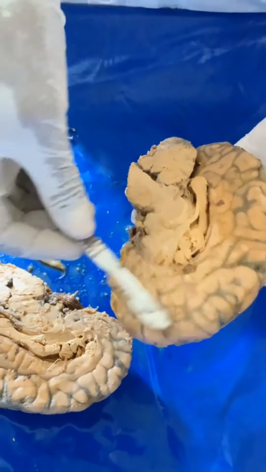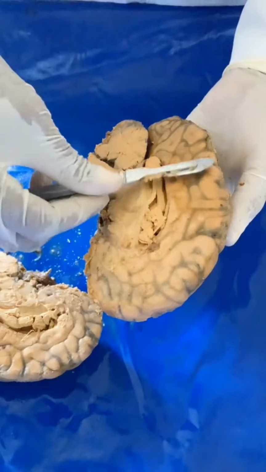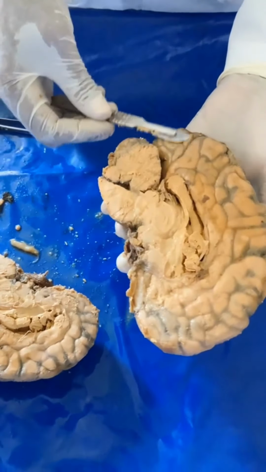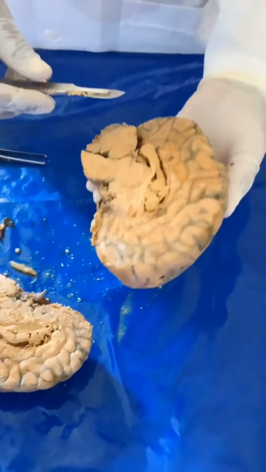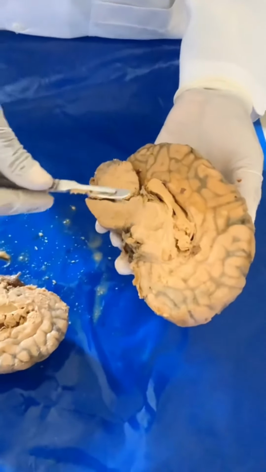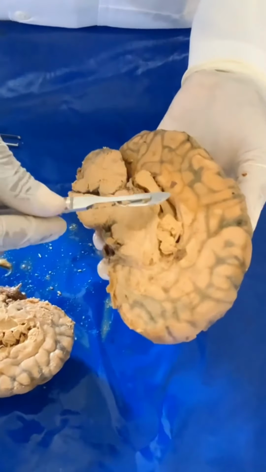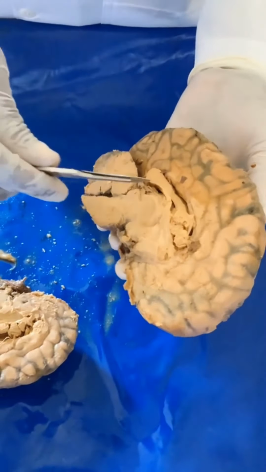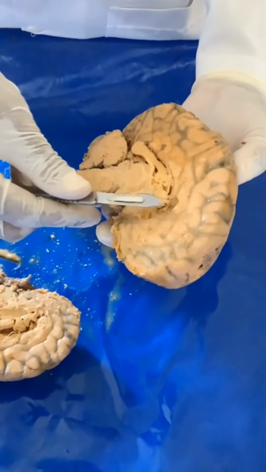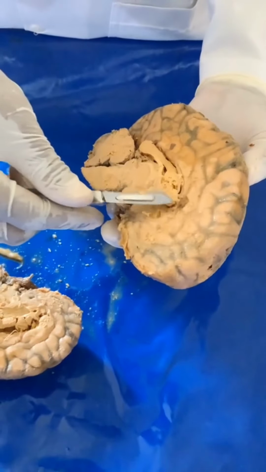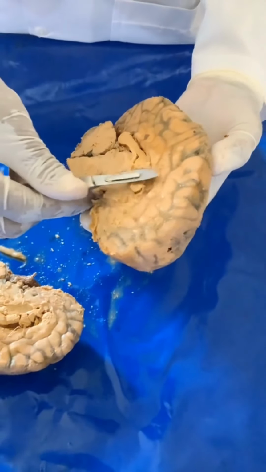Here we can see part of the frontal lobe. We can see part of the parietal lobe here. And then we can also see part of the medial surface of the occipital lobe here. And so if we now look at this medial side, we can see the corpus callosum, which has been divided. If we look at the anterior side here, this is one of the thickest portions of the corpus callosum, and this is what we call the genu of the corpus callosum.